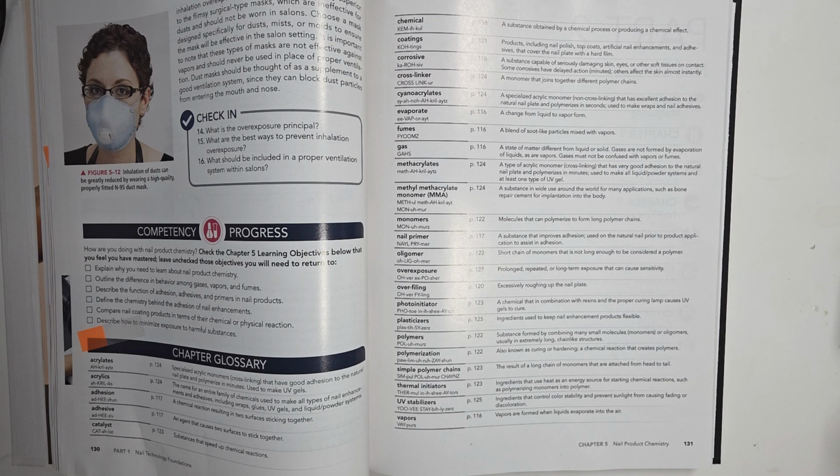Polymerization, also known as curing or hardening: a chemical reaction that creates polymers. Simple polymer chains: the result of a long chain of monomers that are attached from head to tail. Thermal initiators: ingredients that use heat as an energy source for starting chemical reactions such as polymerizing monomers into polymer. UV stabilizers: ingredients that control color stability and prevent sunlight from causing fading or discoloration. Vapors: vapors are formed when liquids evaporate into the air.